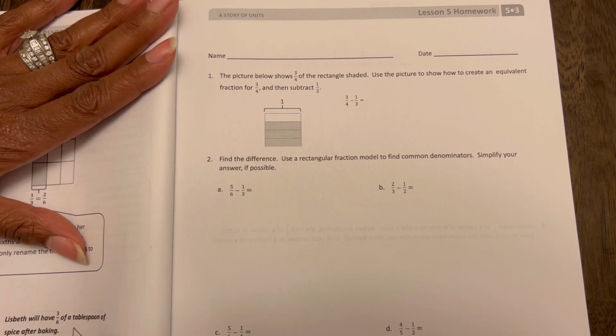Today we are going to go over Module 3, Lesson 5. In this lesson, students are learning to subtract fractions with unlike units using the strategy of creating equivalent fractions.